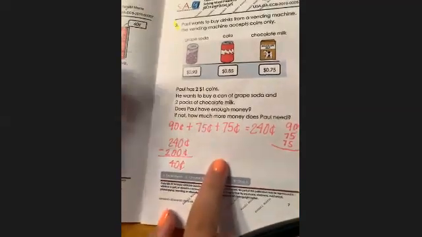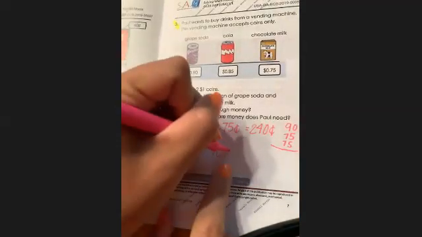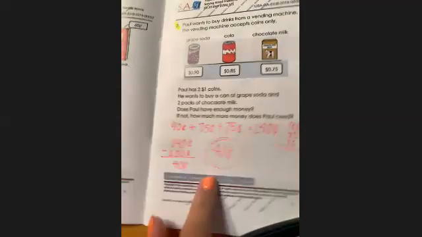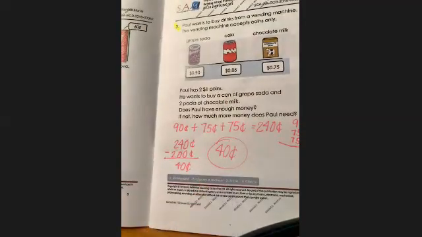And I'm going to write mine over here just so it's a little bit bigger. He still needs 40 cents because he does not have enough.